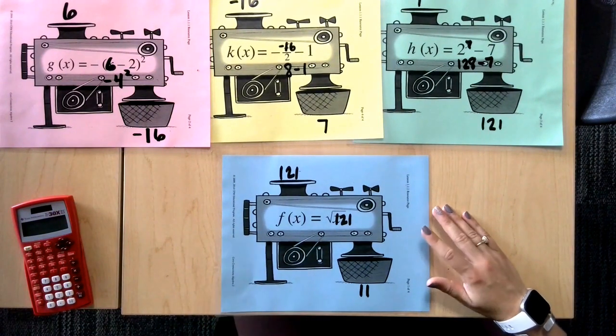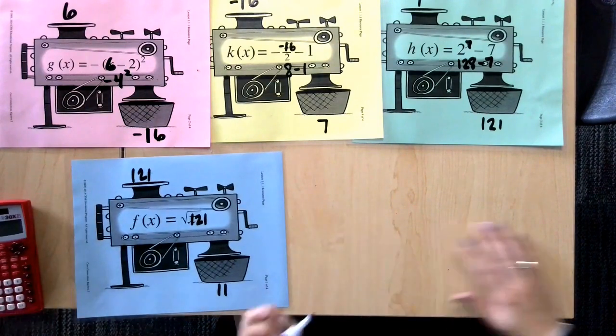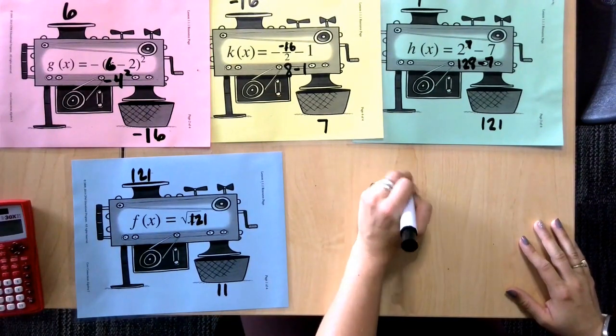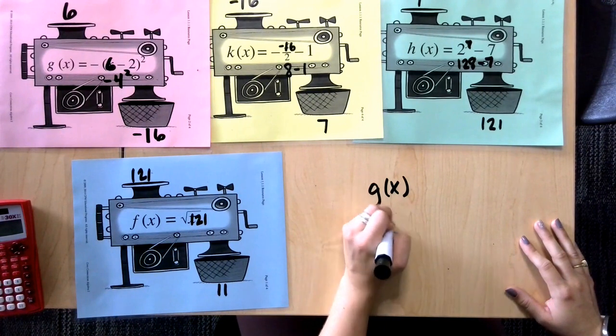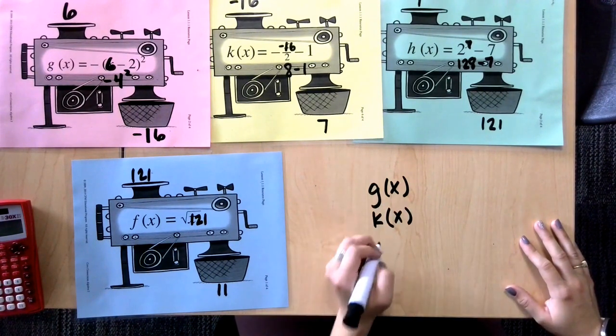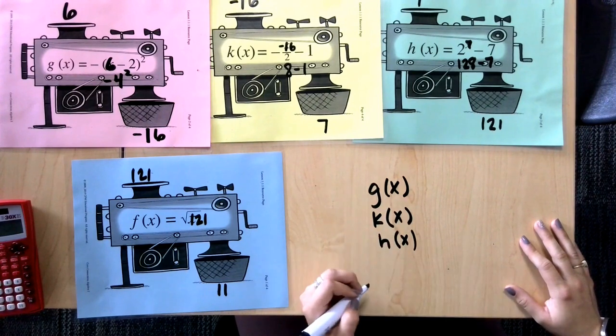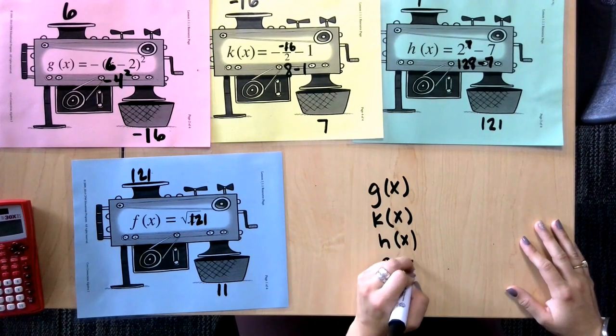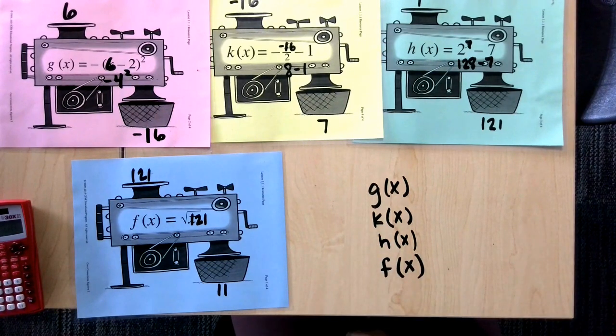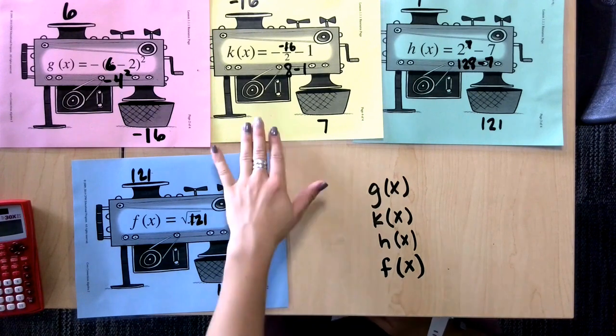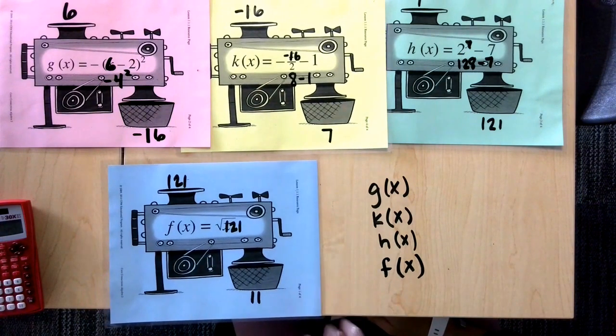So the order of our machines were, we had g of x, then we plugged into k of x, next was h of x, and lastly we had f of x. So using our notice and wonder, we can definitely find a good strategy and an elimination process to solve these. Another method is just a simple guess and check. So by running numbers through these different function machines, you'll start to see what works and what doesn't. So I'm going to leave this up here for a minute so that you can get the order written down in your notebook.